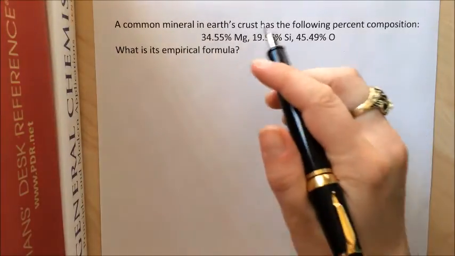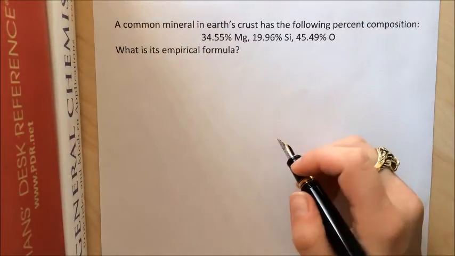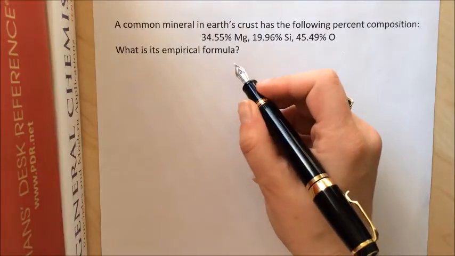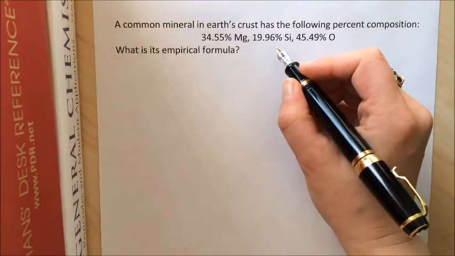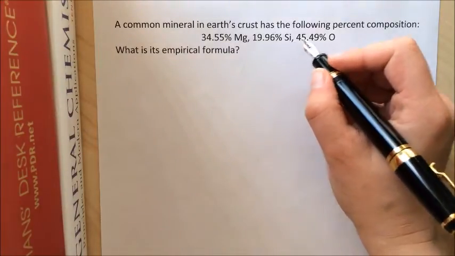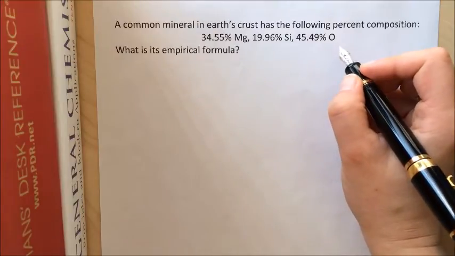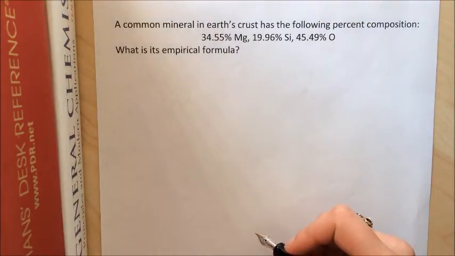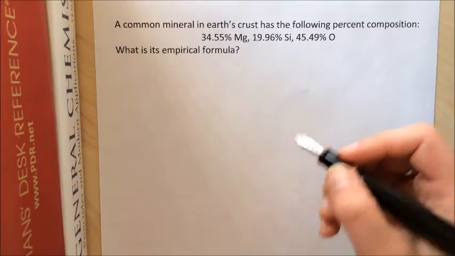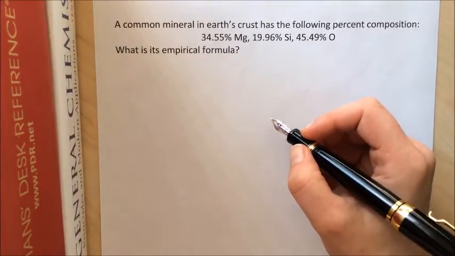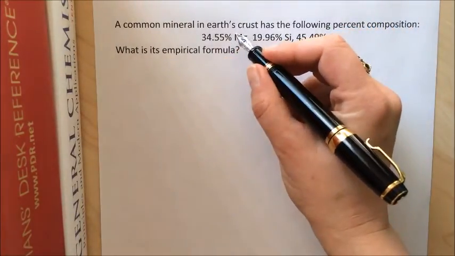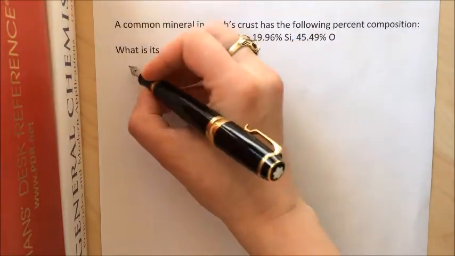A common mineral in Earth's crust has the following percent composition: 34.55% magnesium, 19.96% silicon, 45.49% oxygen. What is its empirical formula? First step, we're going to assume we have 100 grams of this, because then we can directly convert the percent composition to grams of stuff.